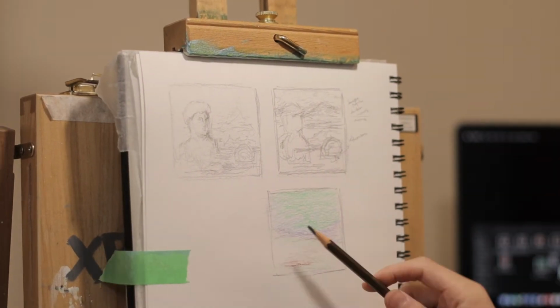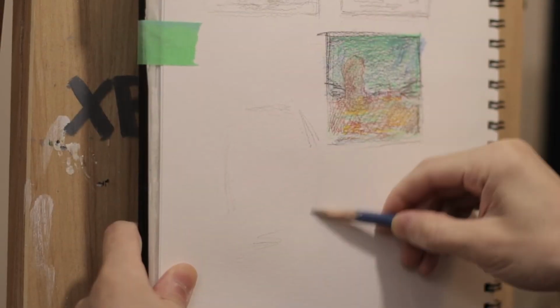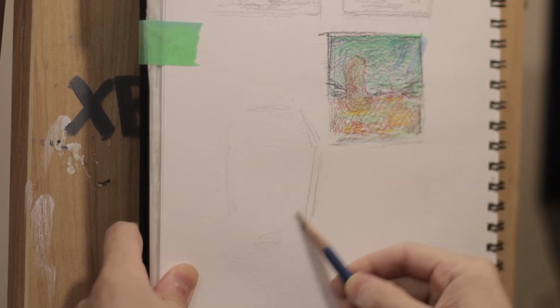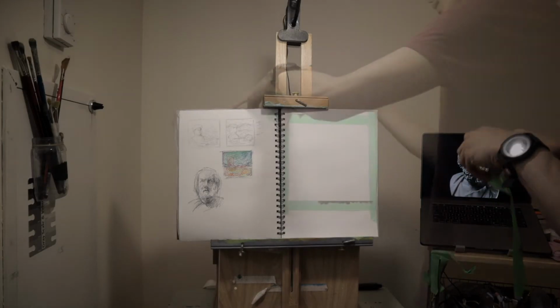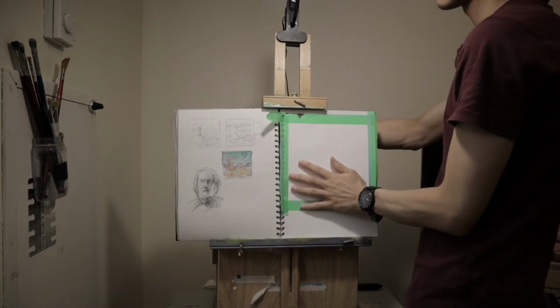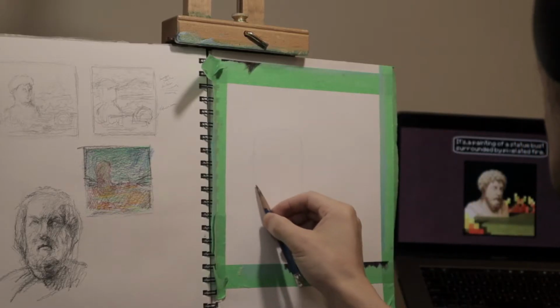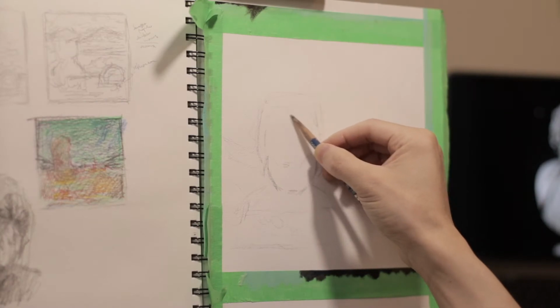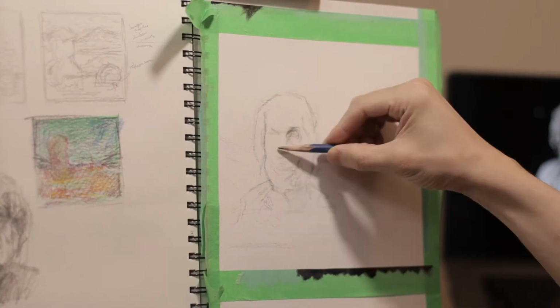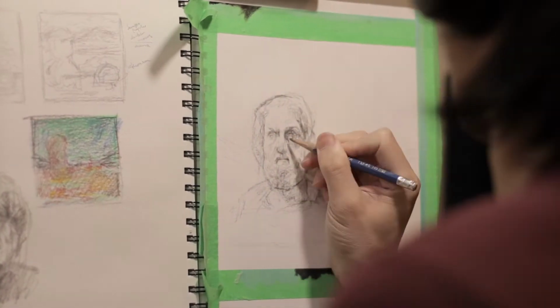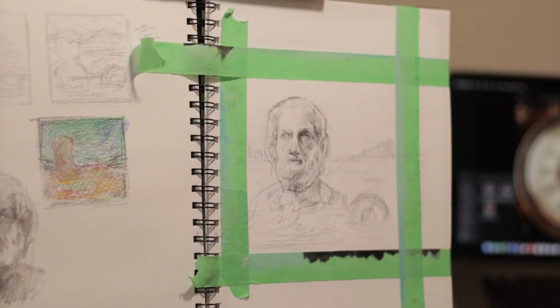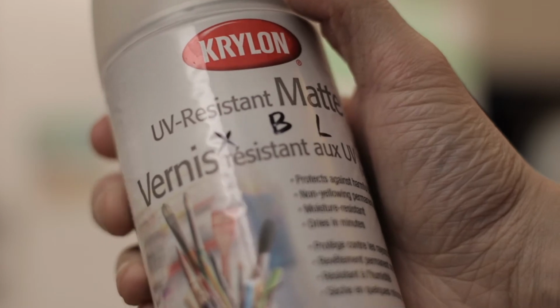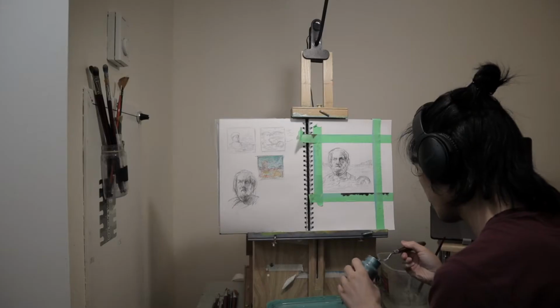So I made these tiny thumbnail previews, found a Homer bust photo from the internet, did a tiny study of it, and began a sketch with more information. I coated the pencil drawing with fixer, and it's time to color.